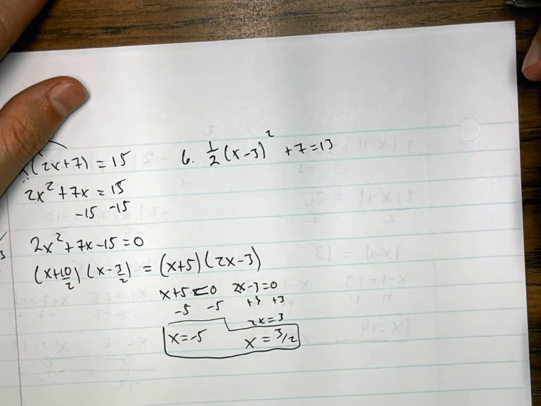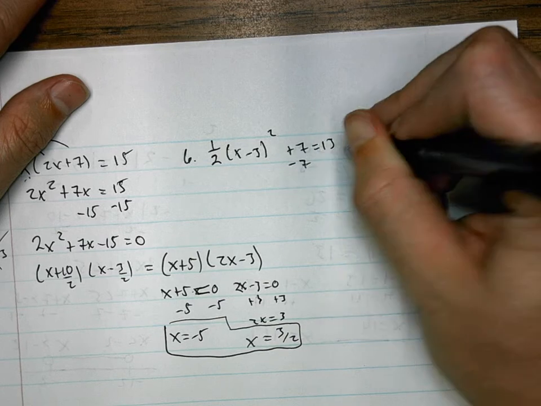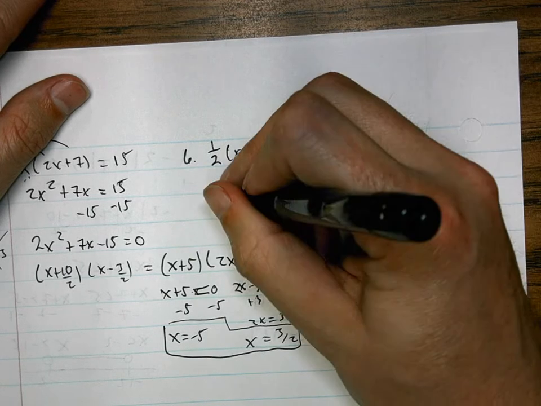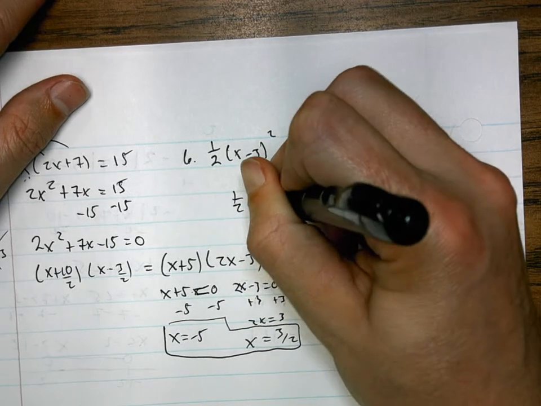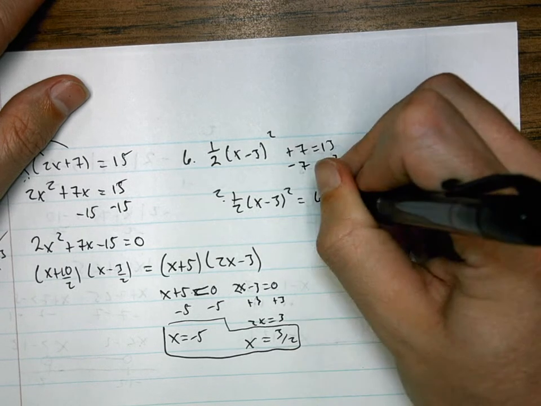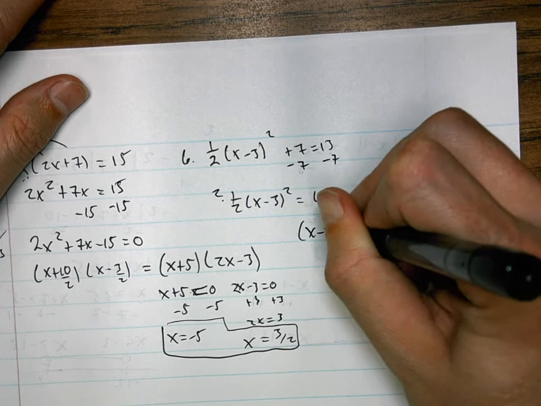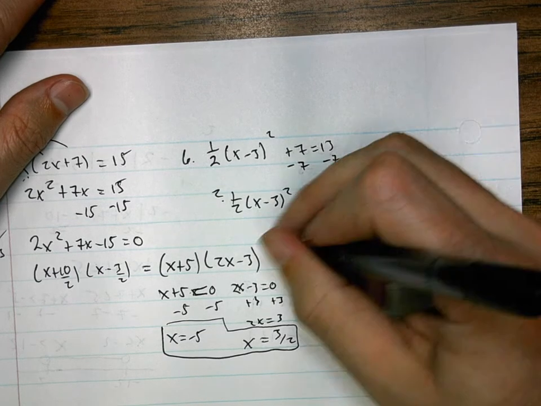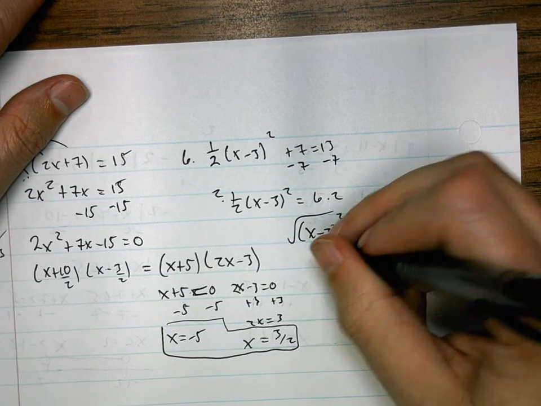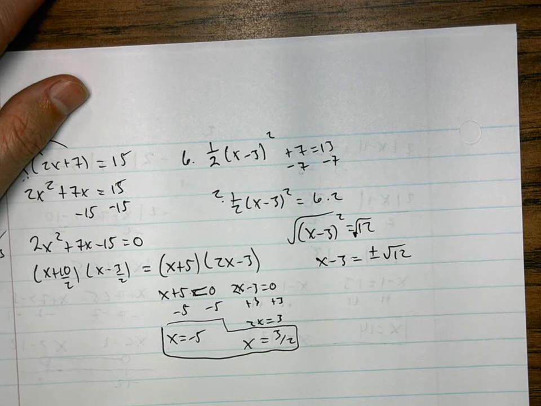So start off by we want to get x by itself, so we're going to add or subtract first. It's subtract. So we get 1/2 times (x minus 3) squared is equal to 6, times 2 on both sides. We get (x minus 3) squared is equal to 12. We square root both sides. We get x minus 3 is equal to plus or minus root 12.